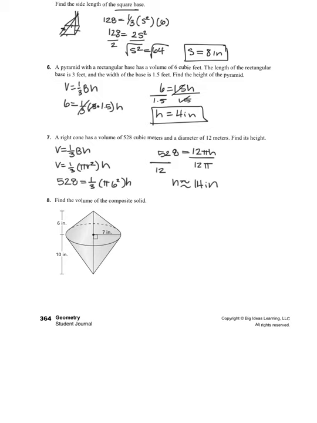For this next one, it says find the volume of the composite solid. So basically you've got two cones, right? You've got one cone superimposed on another cone, right? And in order to do this, you're actually going to find the volume of each of these and add them together, right? So I'm going to go ahead and do this. Now they share the same base, so the area of the base for each of those cones is going to be the same. The only difference is their heights. So each of these cones will be a little bit different.